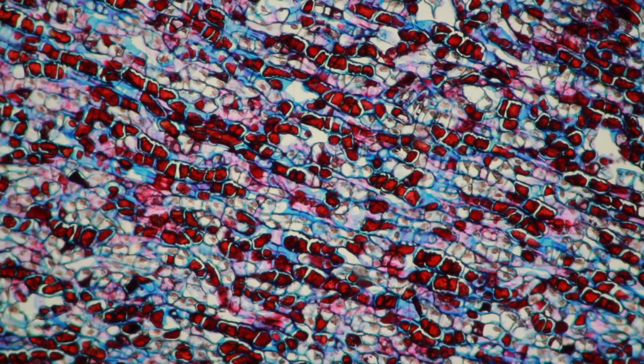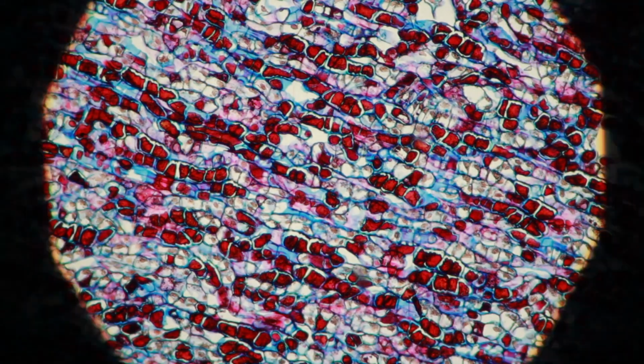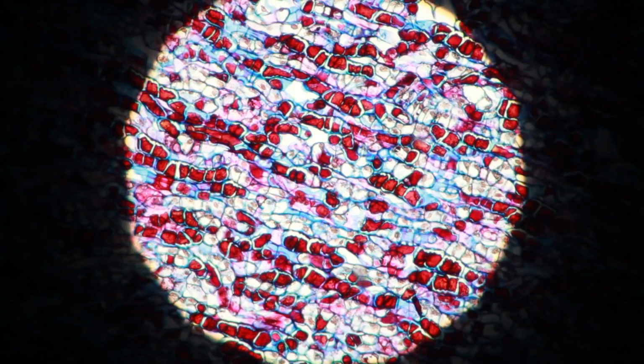So these are now some cells, and when you close the field diaphragm, you can see that if it's closed too much, you can actually see a circle. The corners of the image are then dark and black, and what you want to do is open it just enough that you do not see the circle. And there are also centering screws, and I'm now trying to center the field diaphragm.